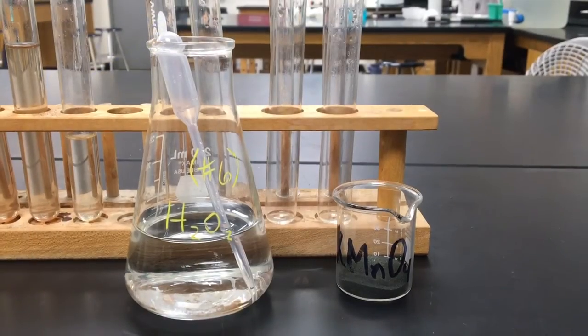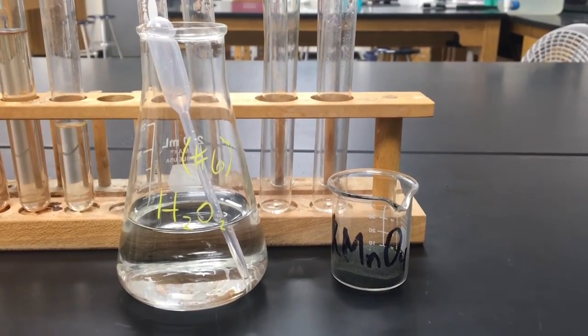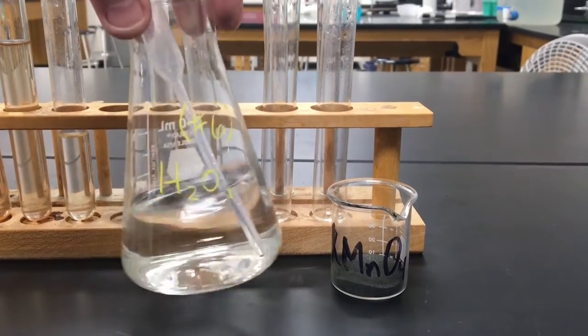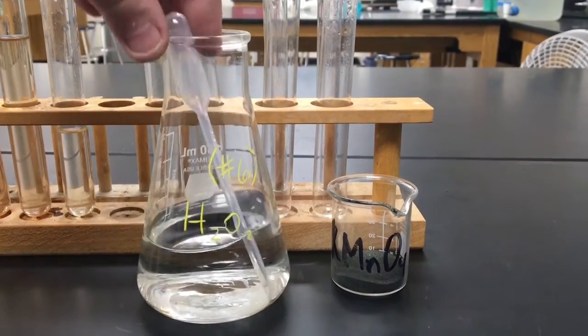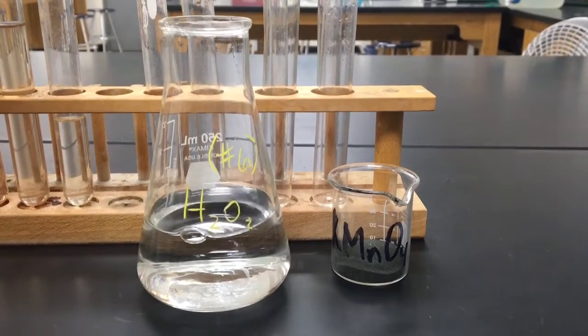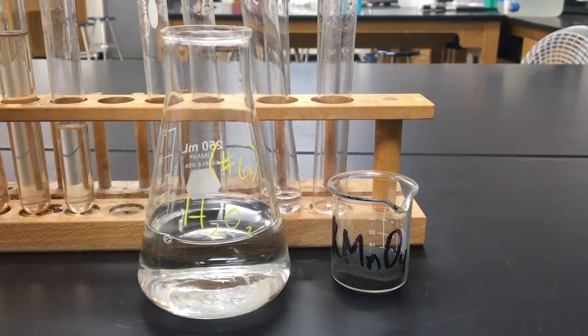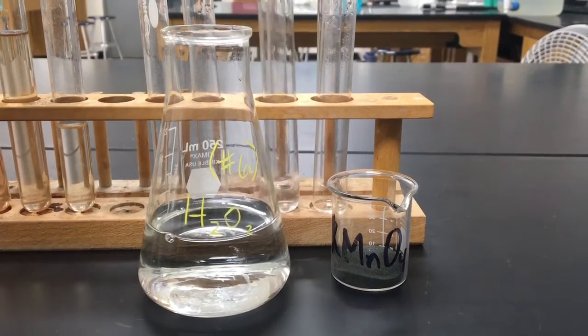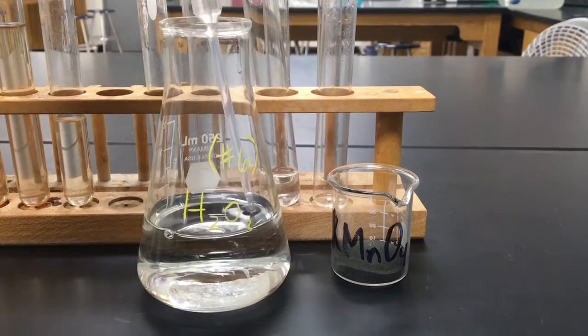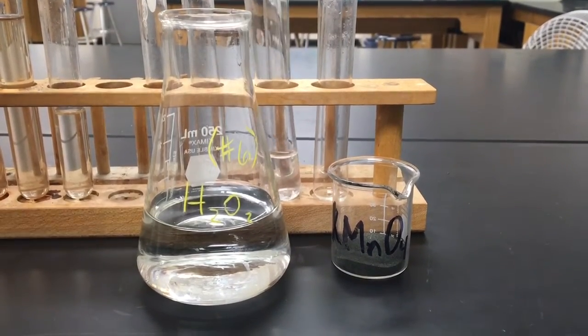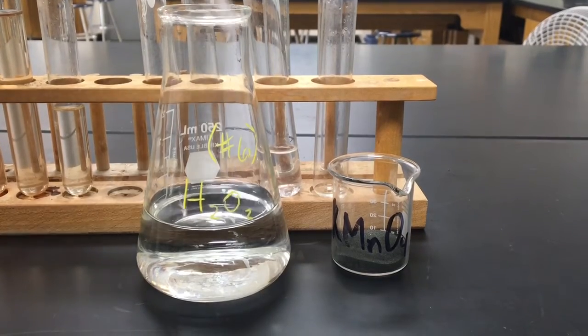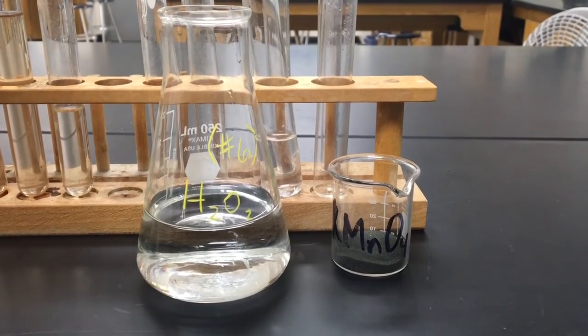Right, here at station number 6, we are going to be adding a little bit of hydrogen peroxide to our test tube, and then adding a very small scoop of this KMnO4 stuff that I've got here. So go ahead and write your observations of each of them. I'll get you a little bit closer look at that KMnO4.